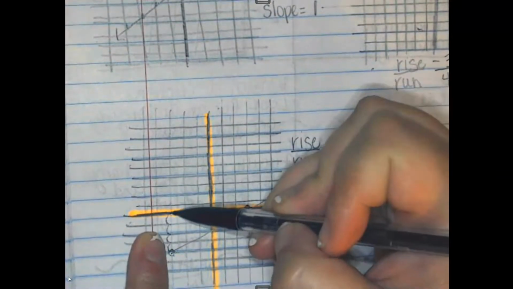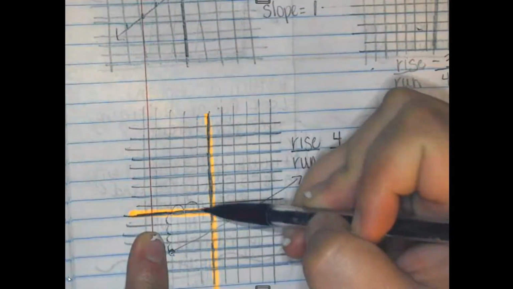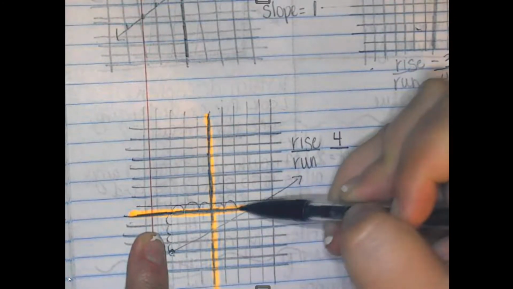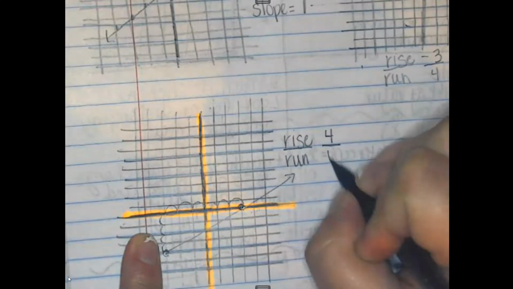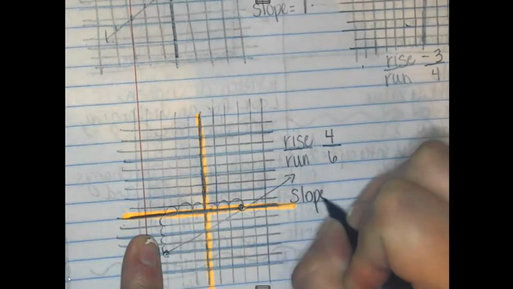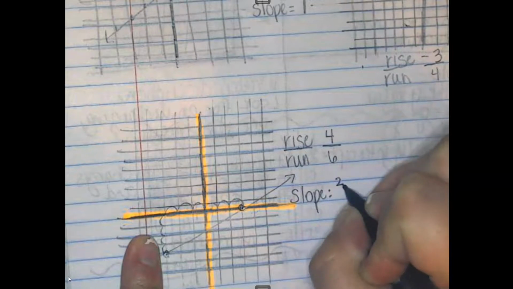My run's going to be to the right, so 1, 2, 3, 4, 5, 6. Now that fraction can be simplified, so my slope's going to be 2/3. Slopes are traditionally done as fractions because of that rise and run, but they can be decimals. We just prefer them as fractions.